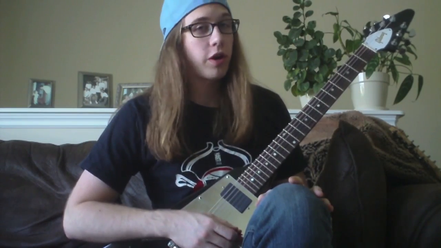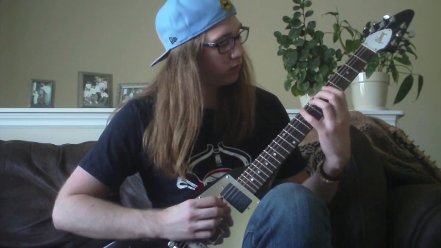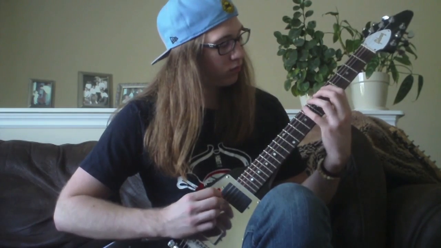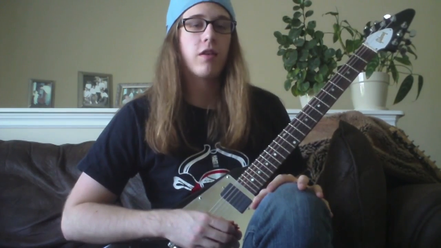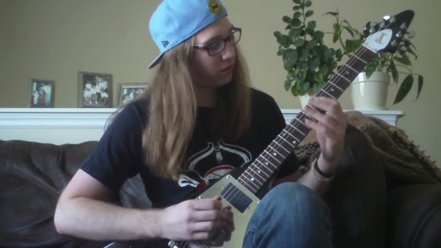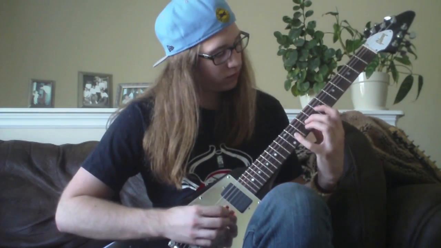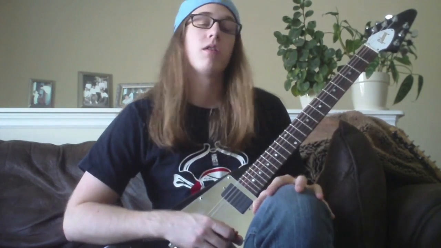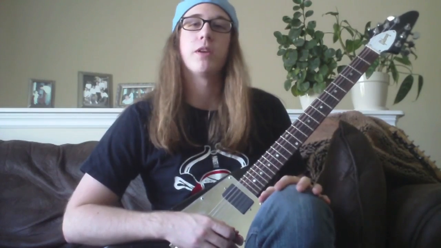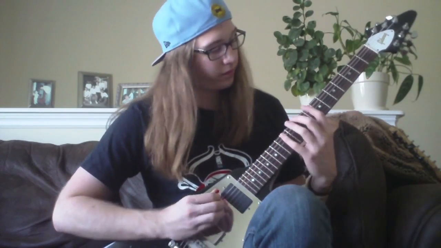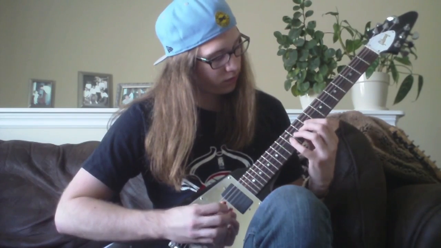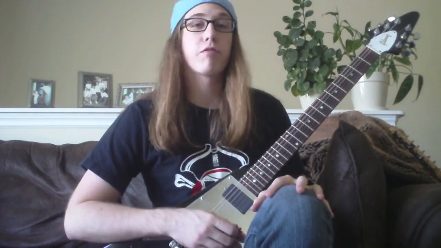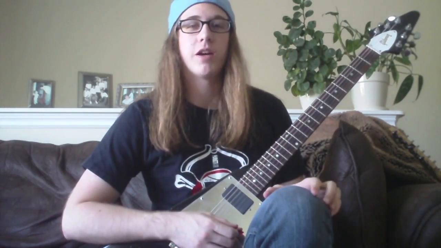The next mode, Dorian, goes like this. Next one after that is Phrygian from the third. Goes like this. The fourth mode from the fourth is Lydian, and that goes like this. The fifth mode from the fifth is Mixolydian, and that goes like this.